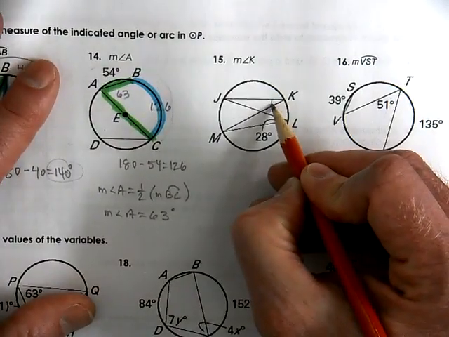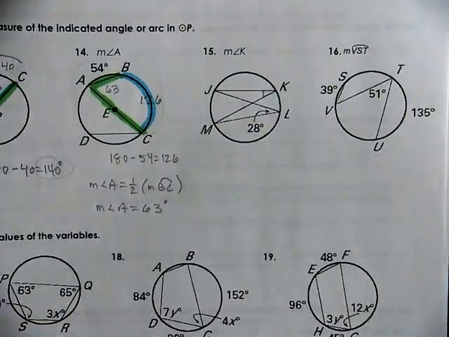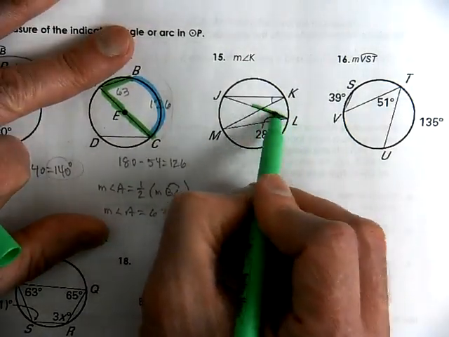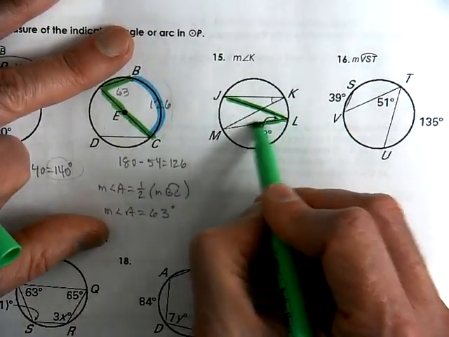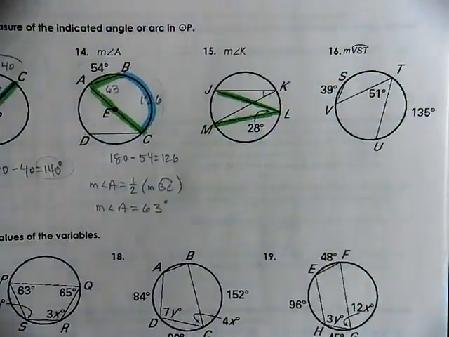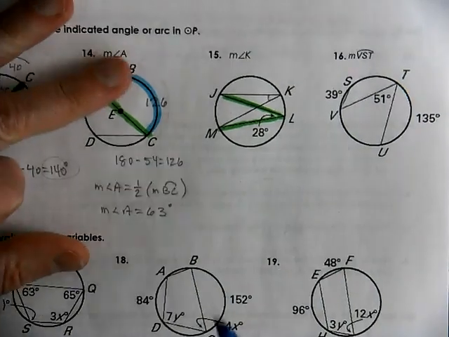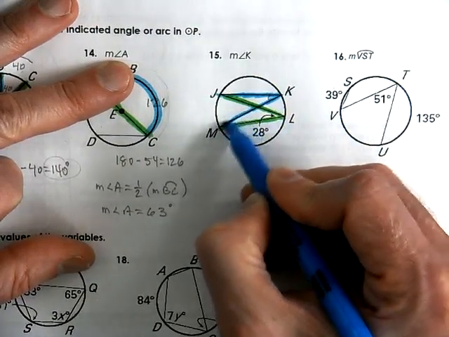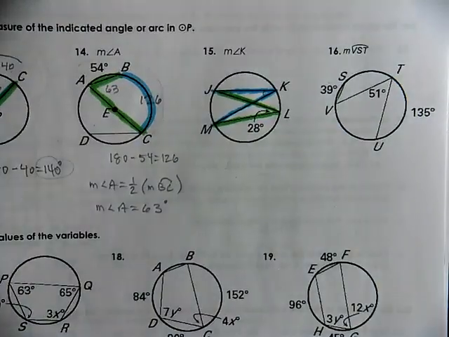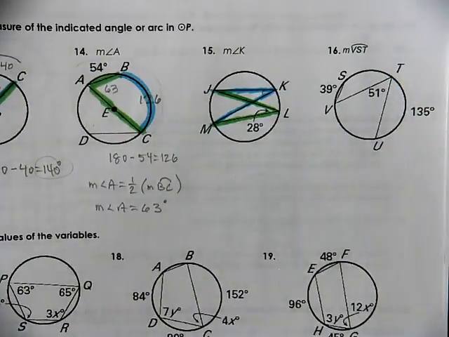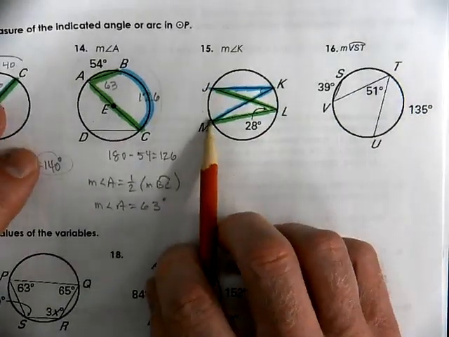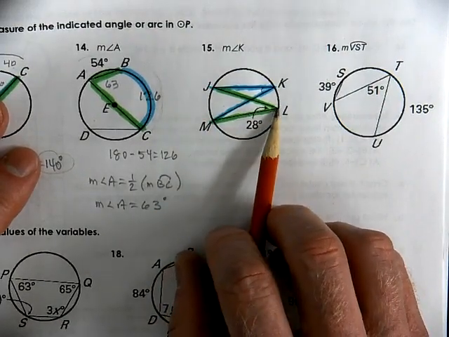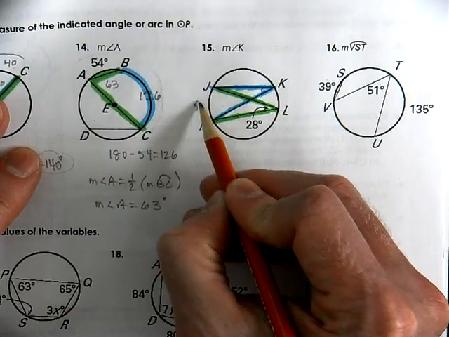Looking at angle K. Well, we have two angles going on here, angle L and angle K. They are both making this arc that's out here. So if you have an inscribed angle, you know that this is going to be 56.